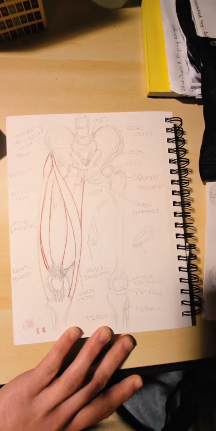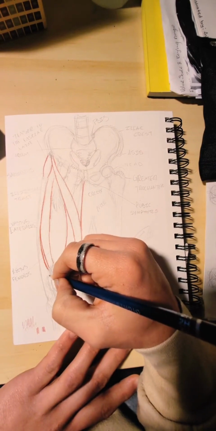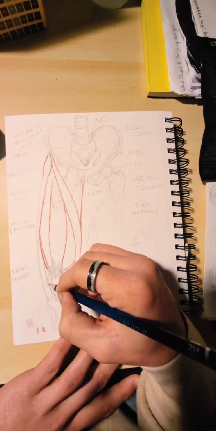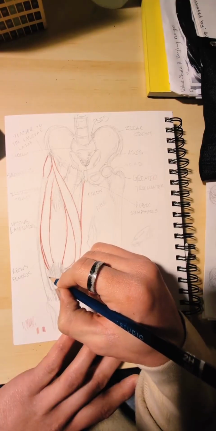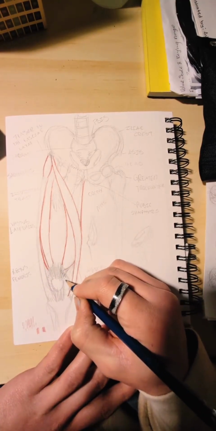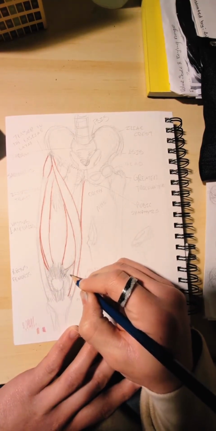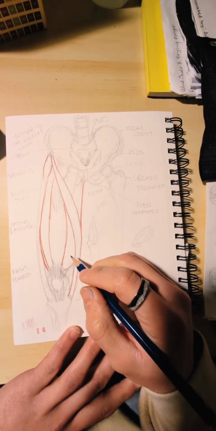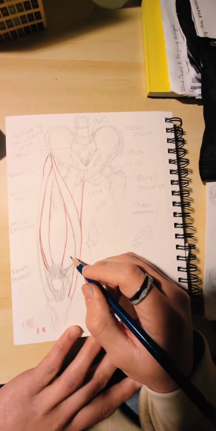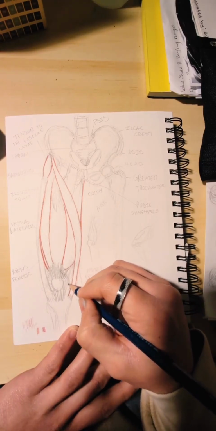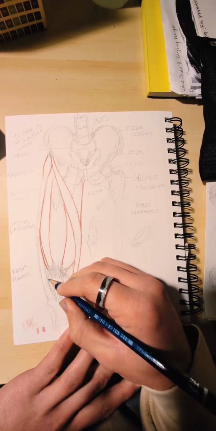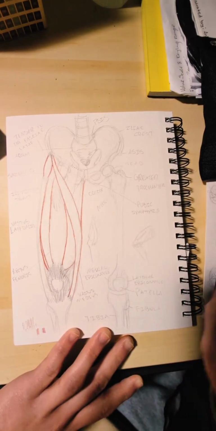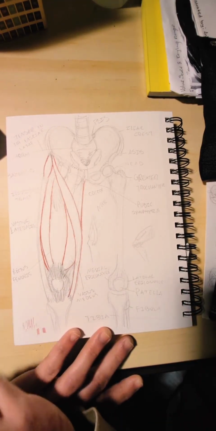But the space in between where the tendons are, there's cartilage in here. So it's not like empty space. There's function in there.